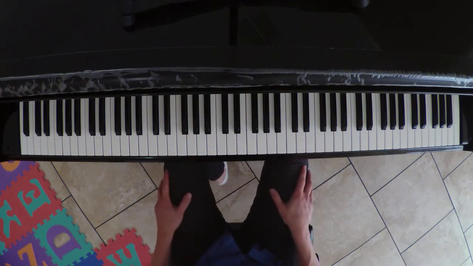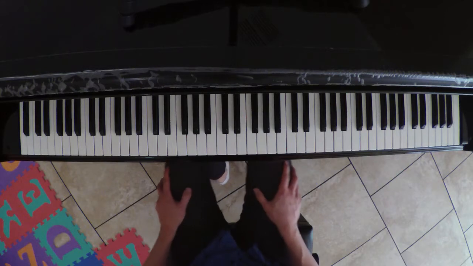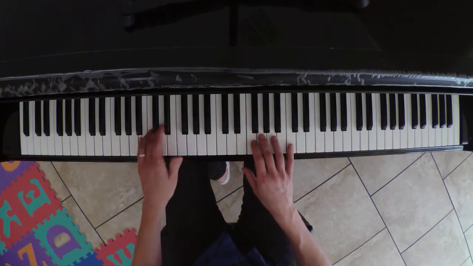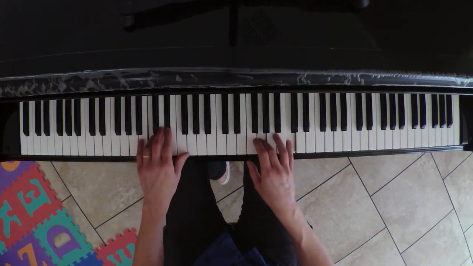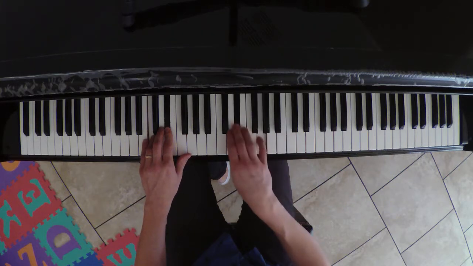So let's start. We're in the key of C. Let's start with C minor, maybe. Minor keys are more beautiful. Then we have this to start with. A little counterpoint going on in the lower voice of the right hand.